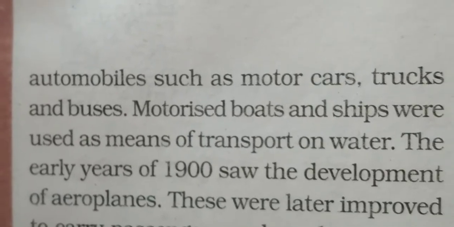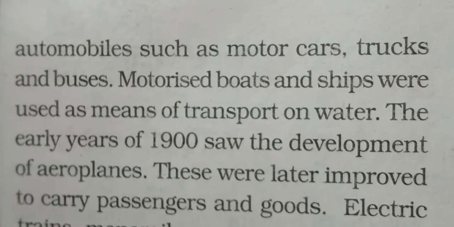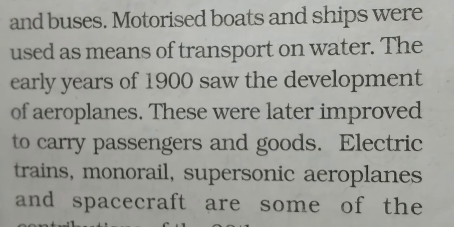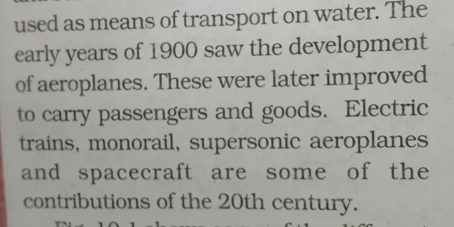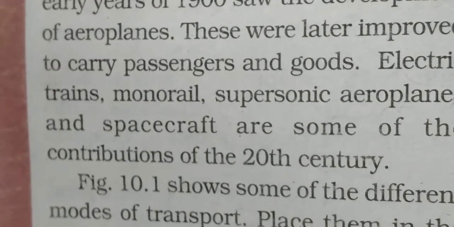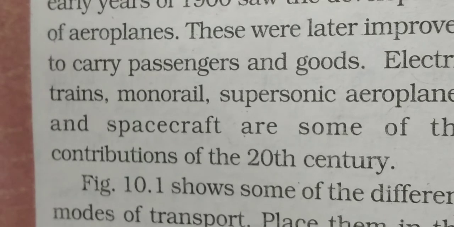Then the early years of 1900 saw the development of aeroplanes, and these were later improved to carry passengers and goods. Electric trains, monorails, supersonic aeroplanes and spacecraft were some of the contributions of the 20th century. This is the journey of transportation, right from nil, from zero to a lot, from the feet of animals to the wheels of the machine.